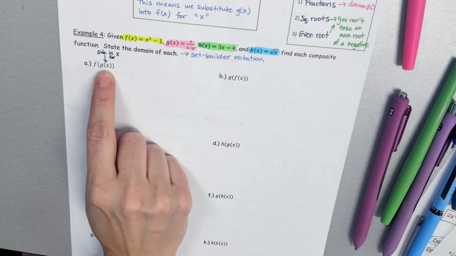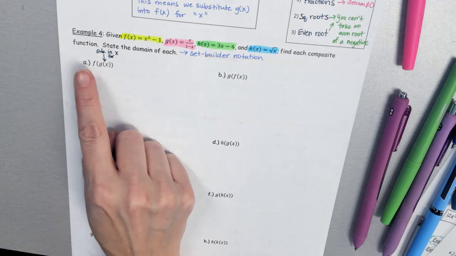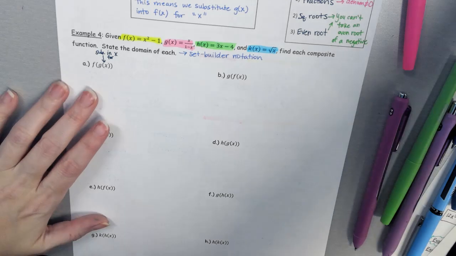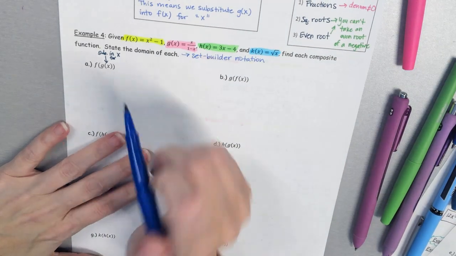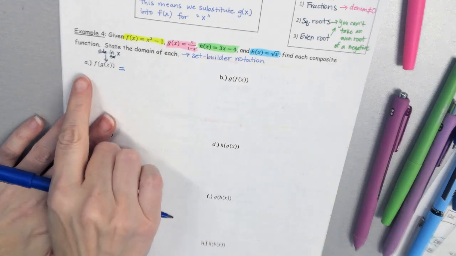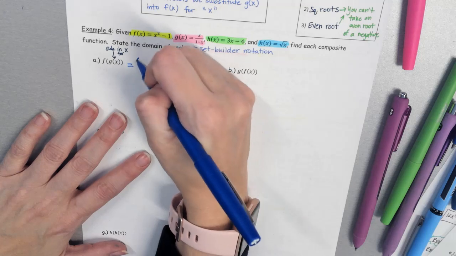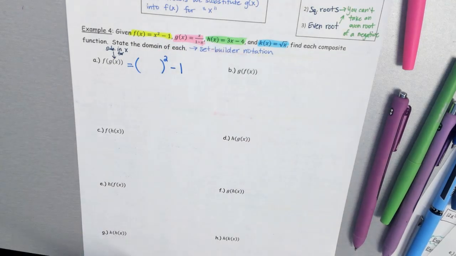You're going to plug g of x in for x into f of x. So we really have to start with your f of x here, and we're going to write f of x without the x in it. f of x is x squared minus 1, so we're just going to write parentheses squared minus 1.